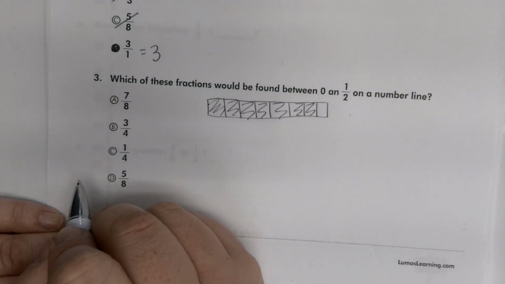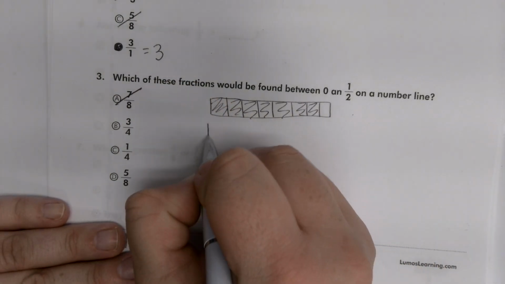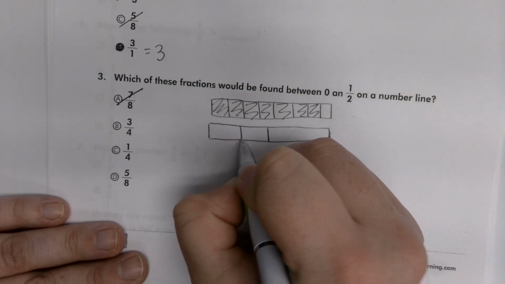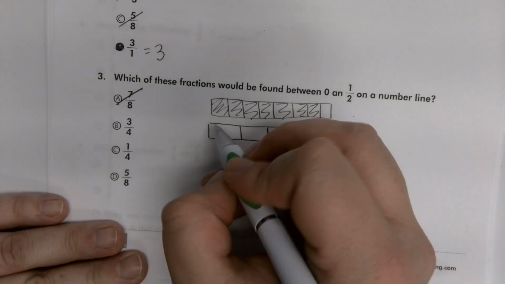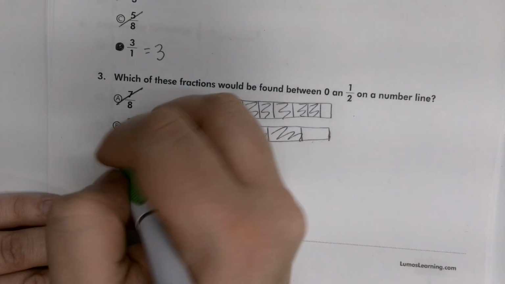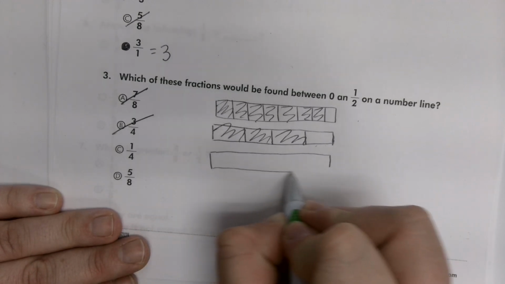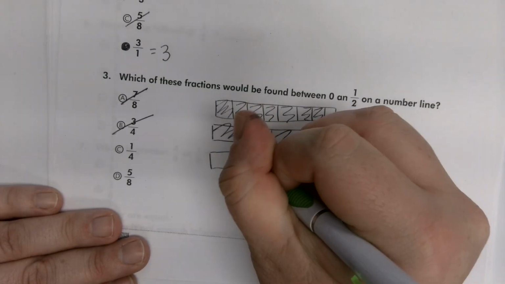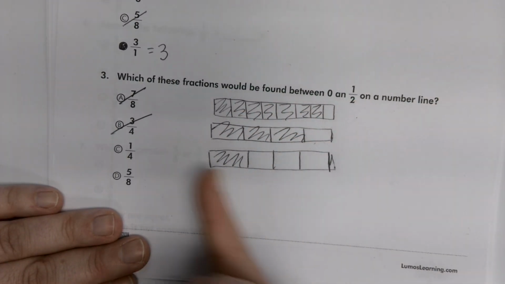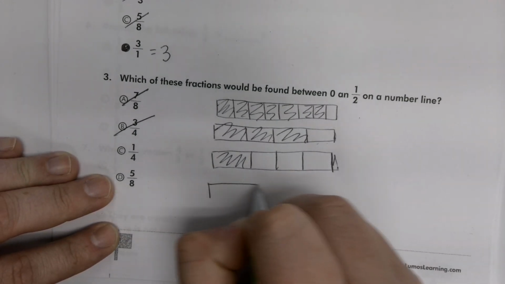So we know that that one would not be found between 0 and 1/2, 3/4. And have 4 parts, 3 lines. Color in 3. That would be more than 1/2. Not it. 1/4. Color in 1. We know that that would be less than half of a candy bar, so that could be it. And 5/8.